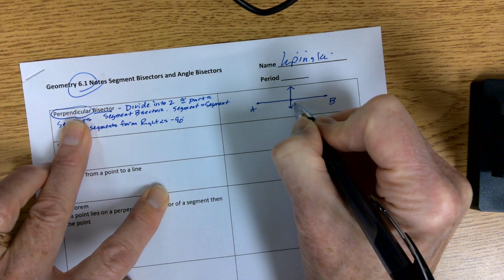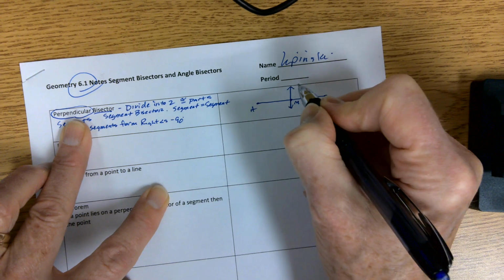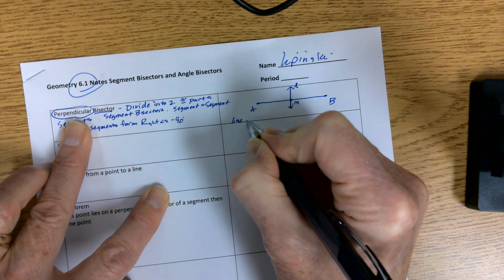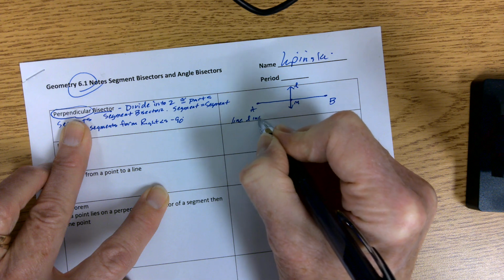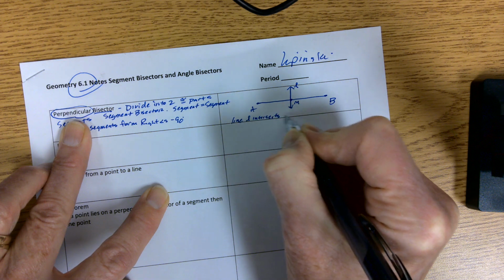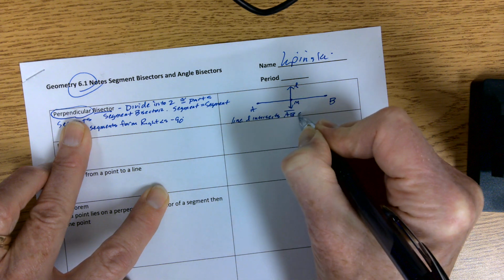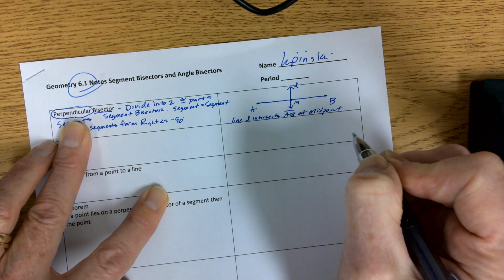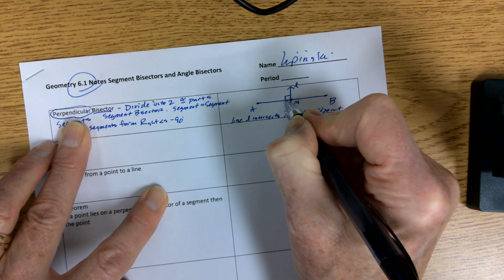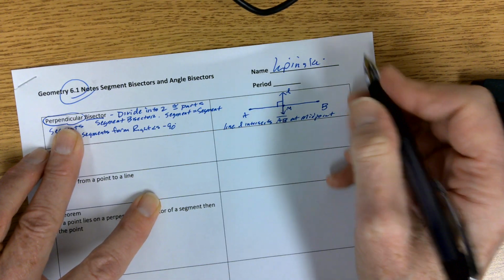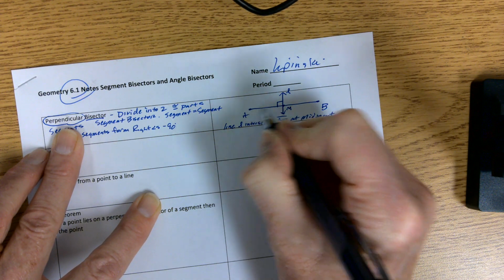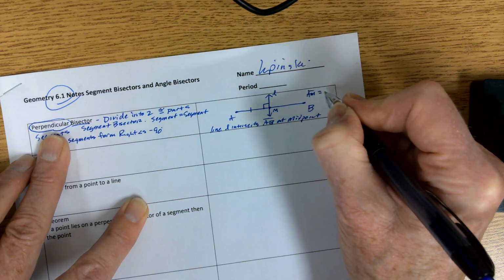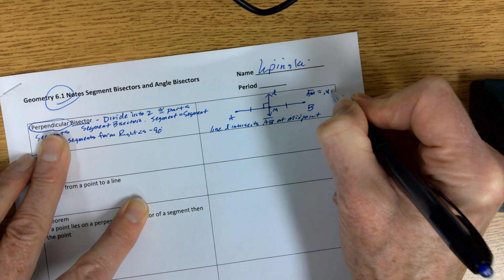So we'll call this M. We'll call this line L. Line L intersects segment AB at the midpoint. That's one thing that's true. It's perpendicular, so we've got right angles, okay? And segment AM is congruent to segment MB.